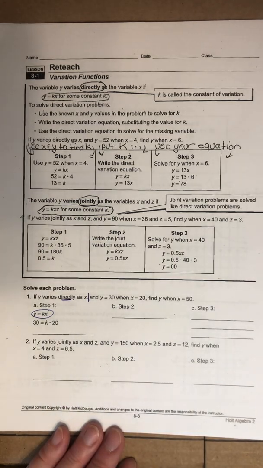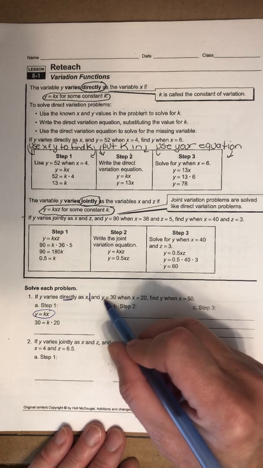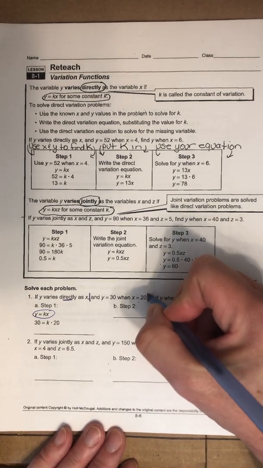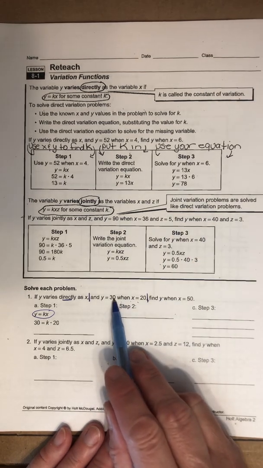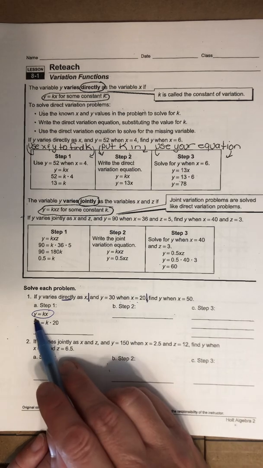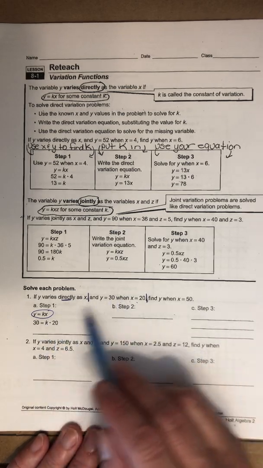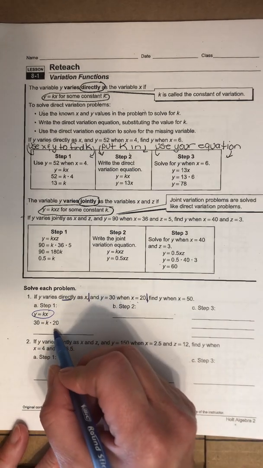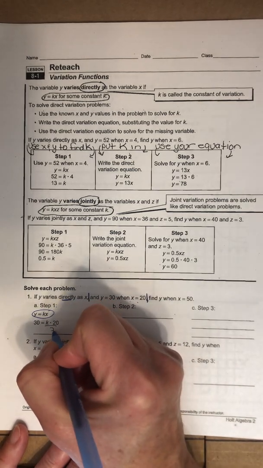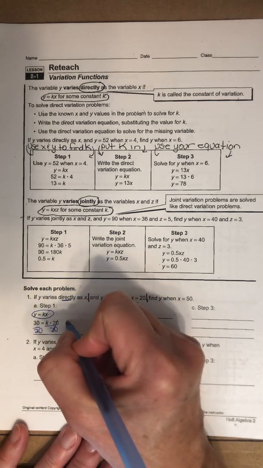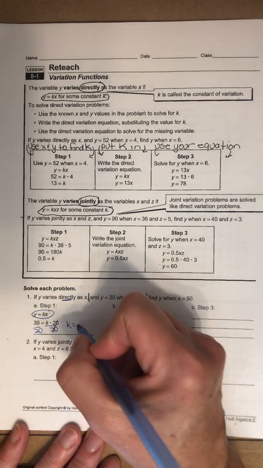Step 2, we have to find k and put it in. And y equals 30 when x equals 20. See where this comma is? We're going to stop. They gave us enough information now to find k. Notice where there was a y, they put a 30. Where there was an x, they put a 20. We can now solve for k. I'm going to divide both sides by 20. There we go. And k equals 30 divided by 20, which is 1.5.